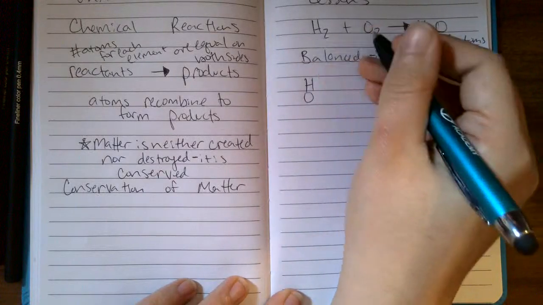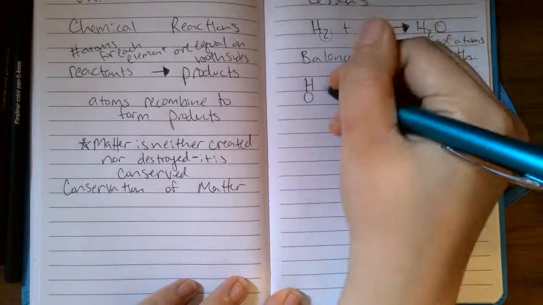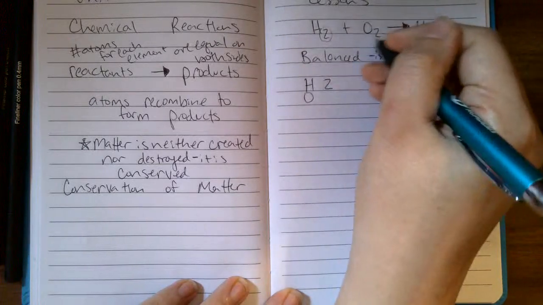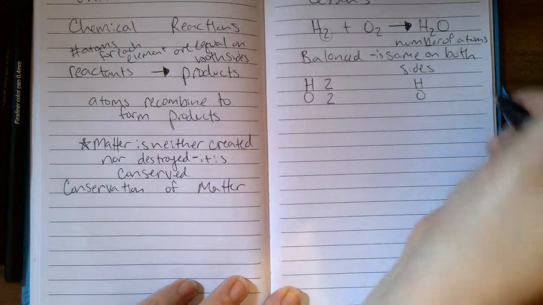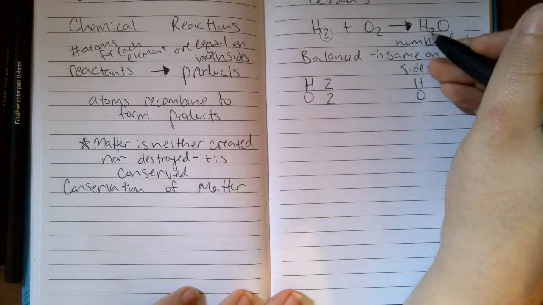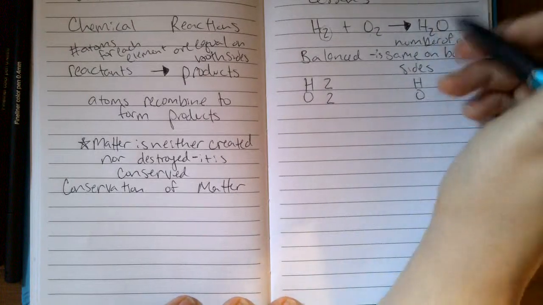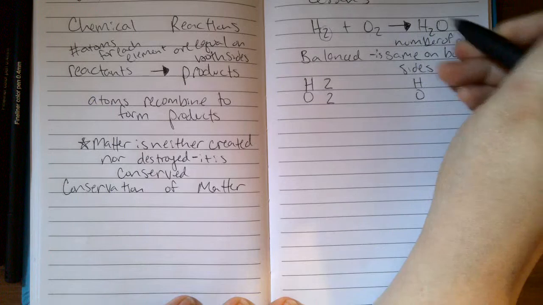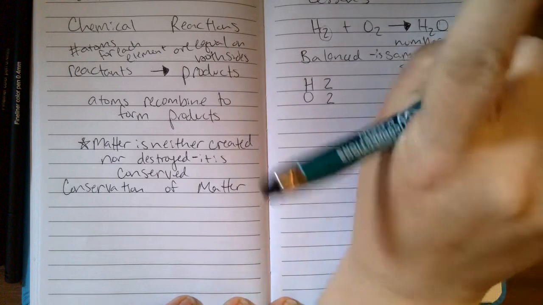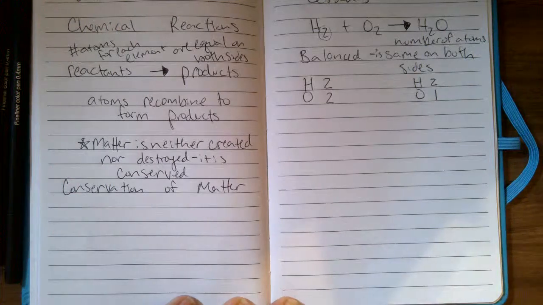And then we have to see how many hydrogens do we have. We're going to look at this little number down here. That's called a subscript. It tells you how many hydrogens there are. This one will tell you how many oxygens there are. When we look at a molecule like this, when we say H2, that means that there are 2 hydrogens. And then the next element that's in that molecule, we'll look at its subscript. Now, this oxygen does not have a subscript, so that means there's just 1. And as you can see, we do not have an equal number.